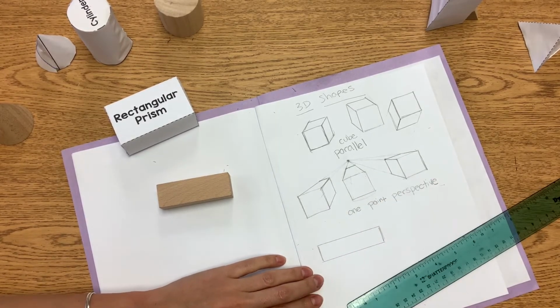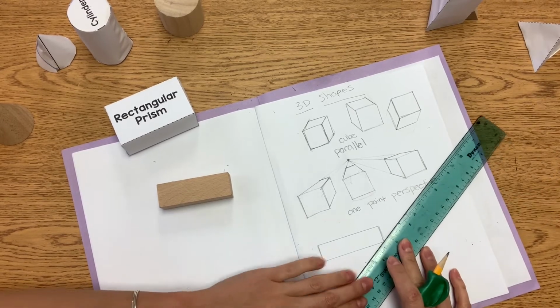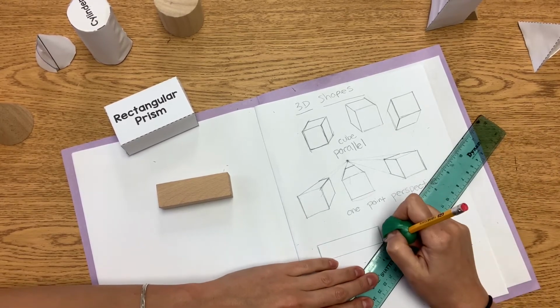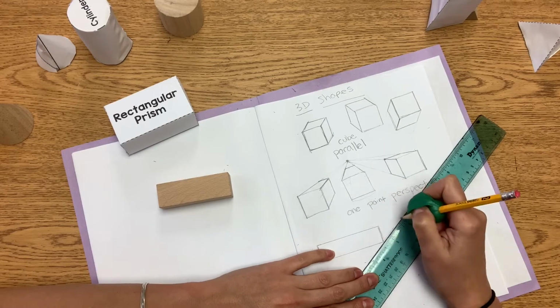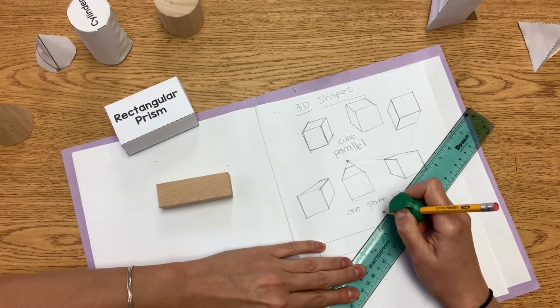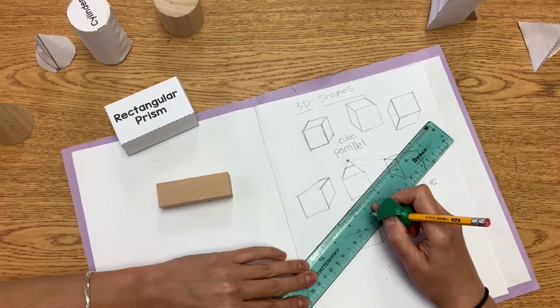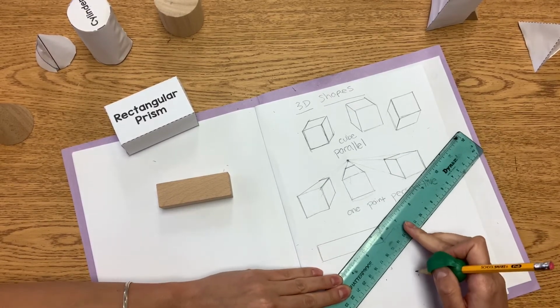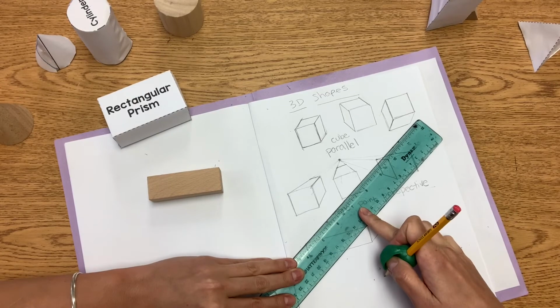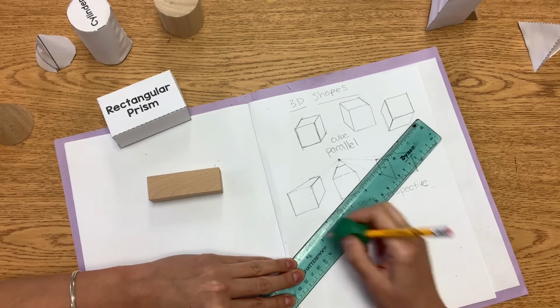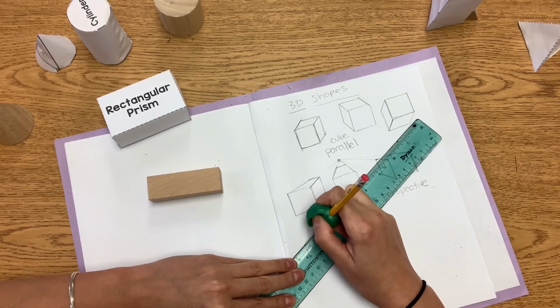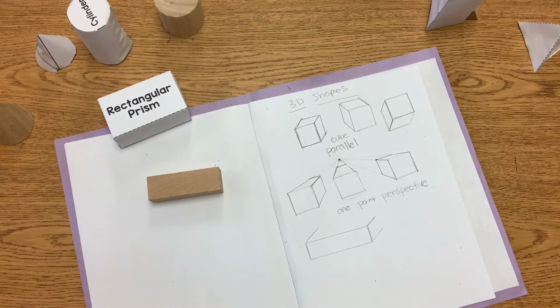There's my rectangle. Now, just like before, from the bottom, diagonal, diagonal, and diagonal. Try to get it to line up. I felt mine twist. I want to make sure, ooh, look at that. I can use this edge to check my parallels. That was lucky. Okay, now I'm doing verticals.